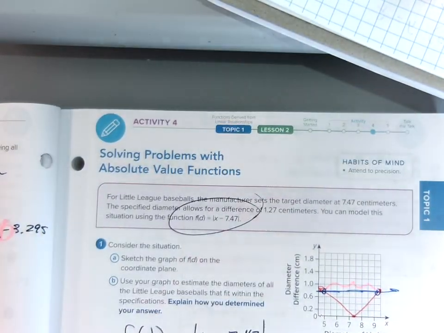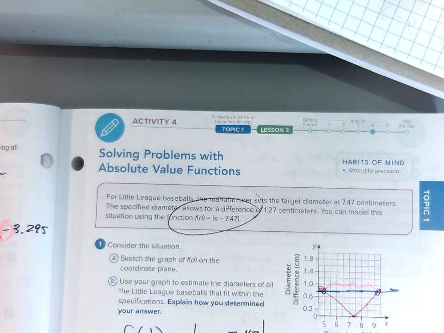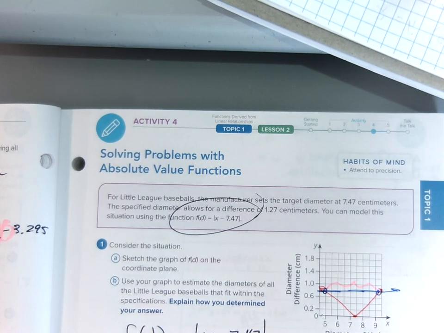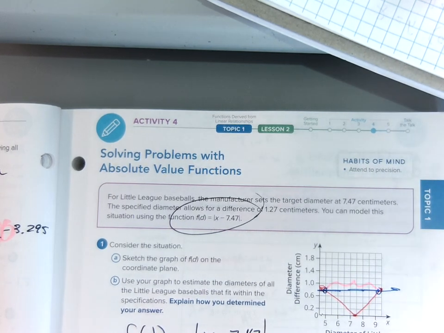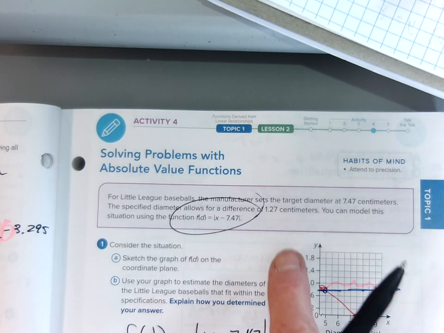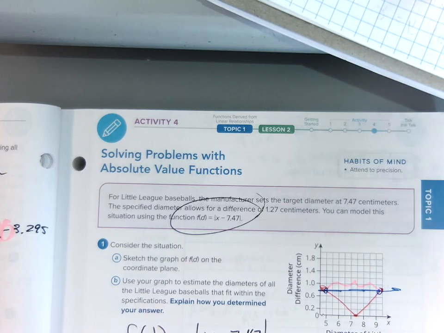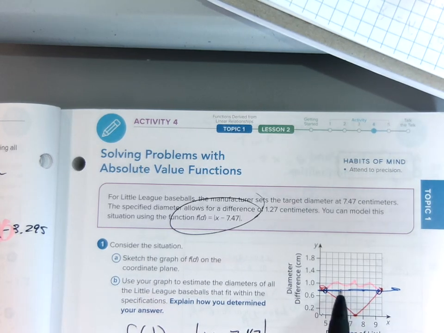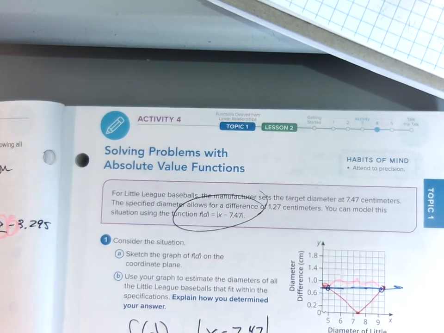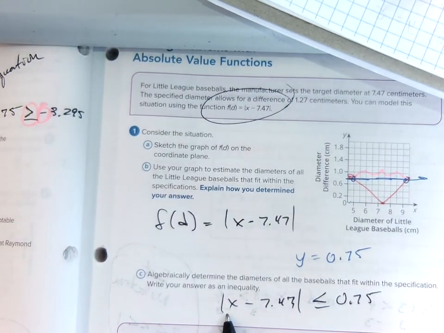Okay, so then we looked at another problem that exemplifies the same thing. Now we're talking about not weight, but the diameter. How big is the ball? So the acceptable diameter is 7.7 centimeters, but you can have a variation of 1.27. So we said anything within this region is acceptable. Okay, so then we set up an inequality of our acceptable weight, which is 7.47, has to be less than or equal to 0.75 as far as the diameter.